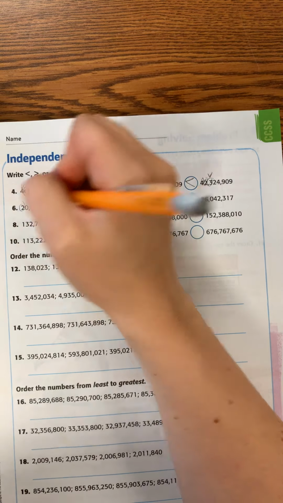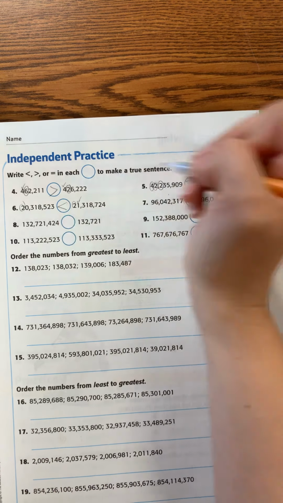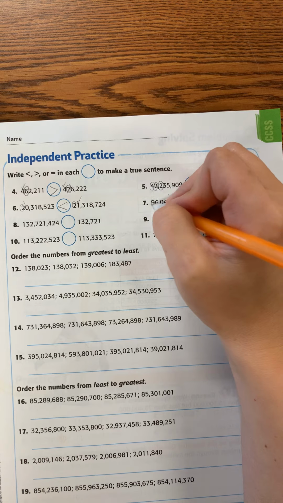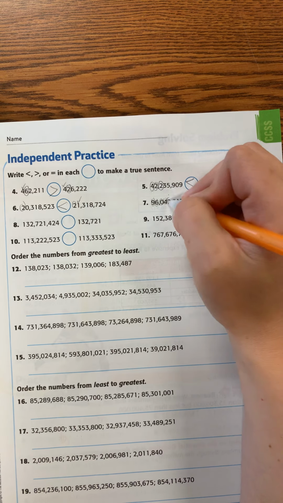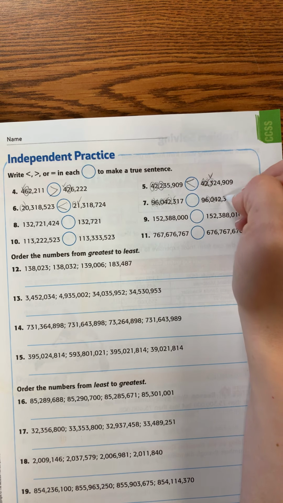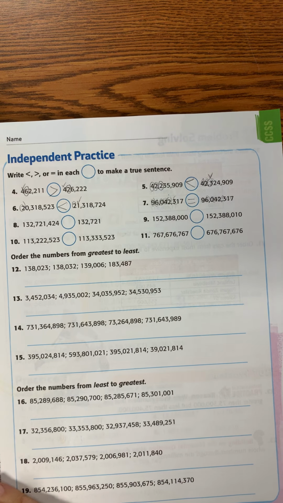Let's see. They both have a 2. Oh, this one has a 1. That number is less than this number. Let's see. They both have a 9. They both have a 6. They both have a 0. They both have a 4. Oh my. They both have a 2. They both have a 3, a 1, and a 7. They're equal. Numbers can be equal.